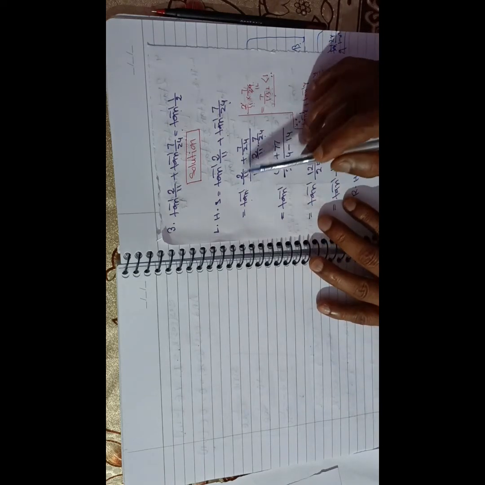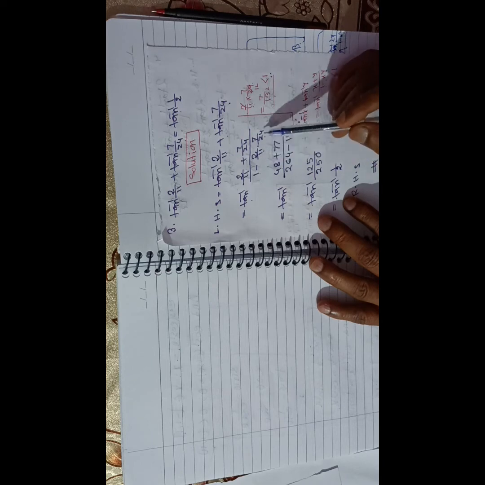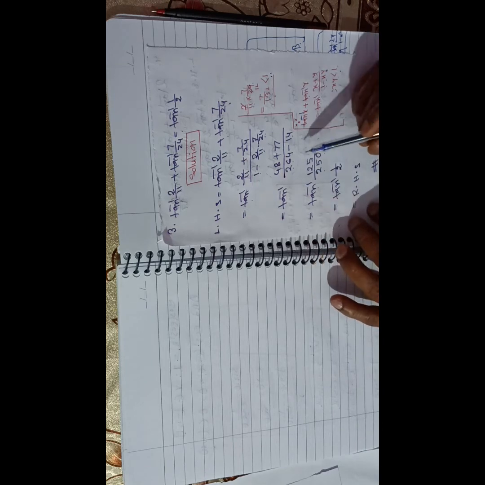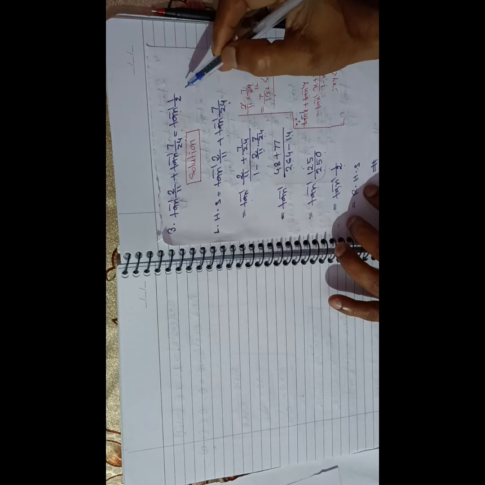After calculation, we get 48 plus 77 in the numerator, and in the denominator 264 minus 14. After calculating, we get tan inverse 125 divided by 250. After cancelling, we get tan inverse half, which is equal to the right hand side.